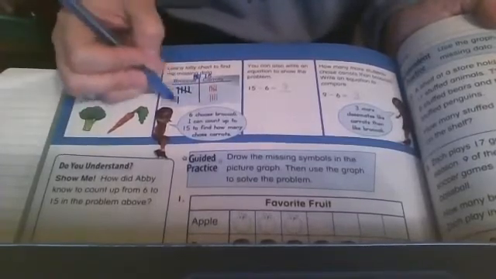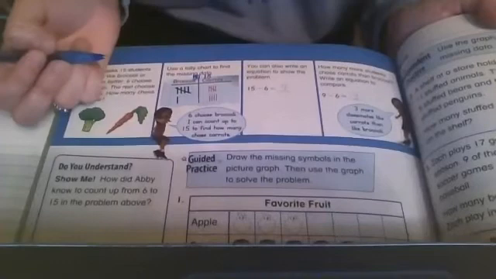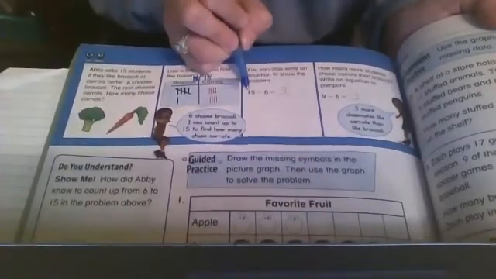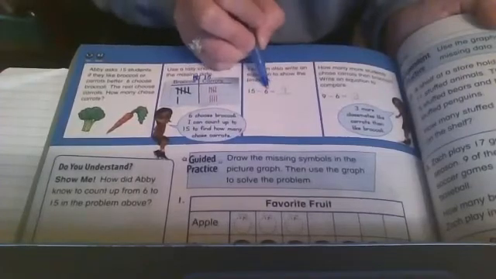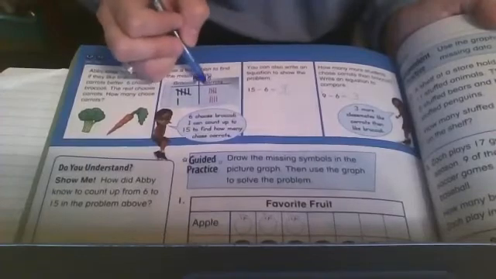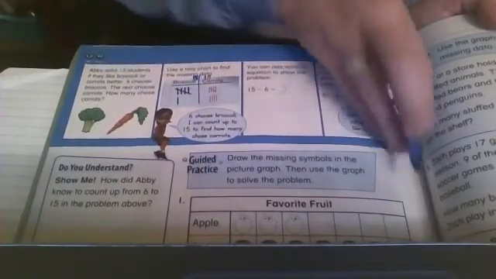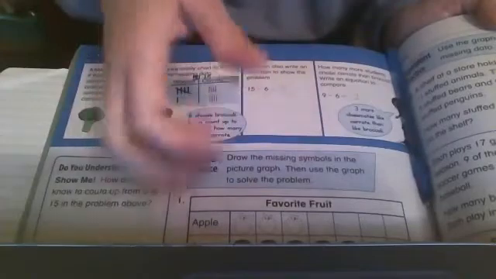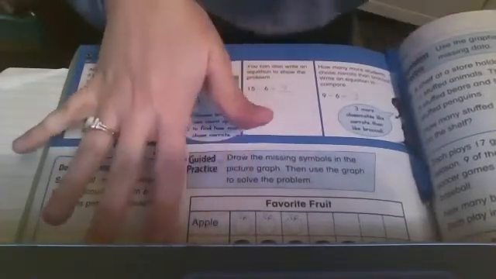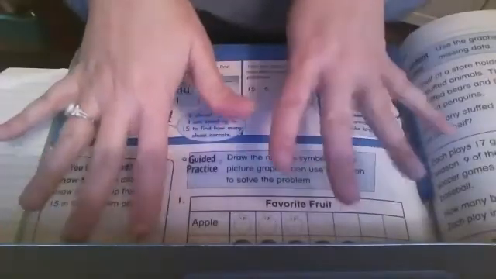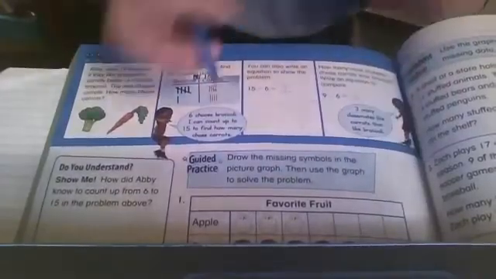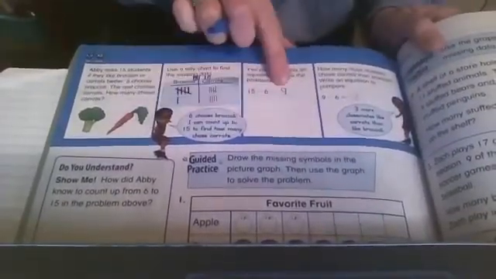Okay, so I can scoop up the 6 and count on until I get to 15 to solve. An equation that would match that would be 15, that's the whole, take away 6, that's how many liked broccoli, equals blank. The remainder is going to tell us how many liked carrots. So we scoop up 6, 6, 7, 8, 9, 10, 11, 12, 13, 14, 15. I see I had 9 that chose carrots. So they wrote a 9 there.